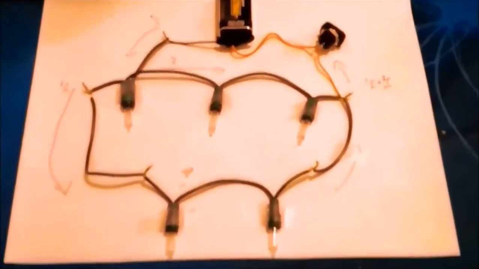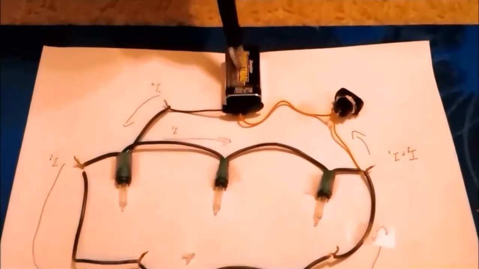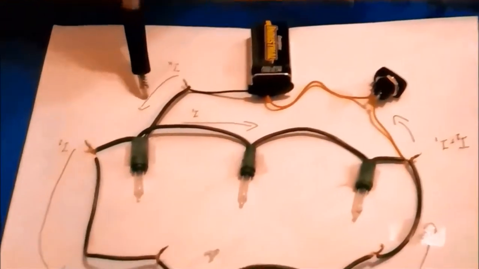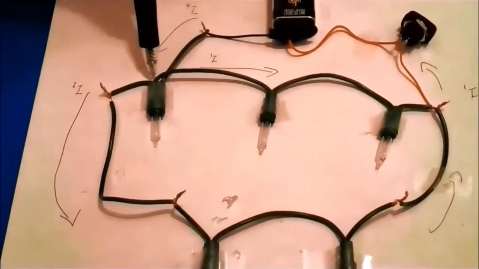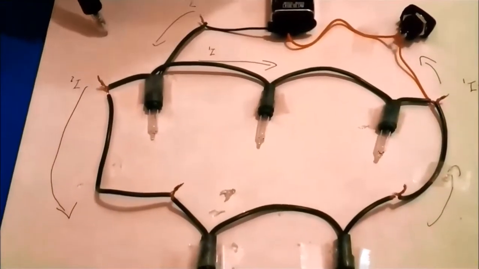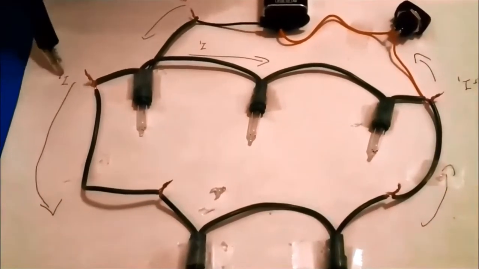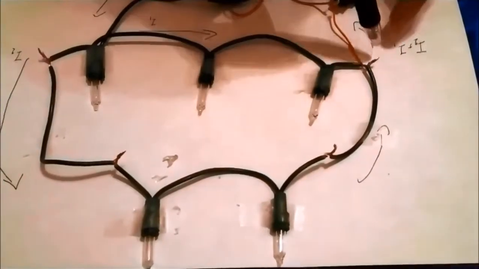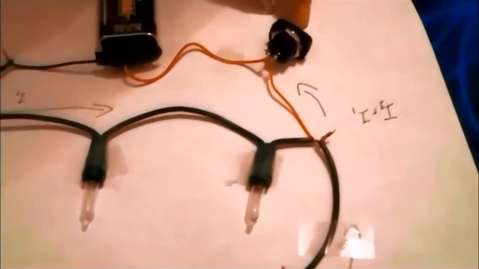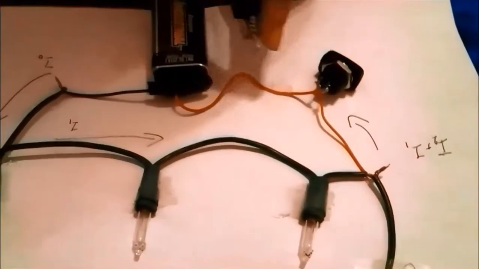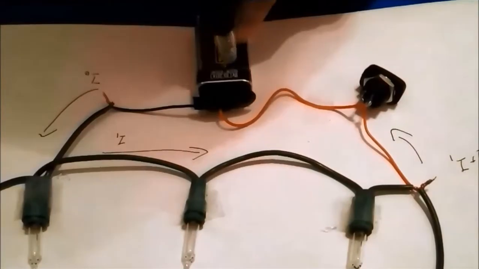Now the current, which is from your EMF, the battery, flows into the first junction point. From there, the current splits off to I1 and I2. The first current goes through here, the second current comes back through here, and they both merge at this second junction point. From there, it goes to the switch, and the current flows back to 0 at the end.